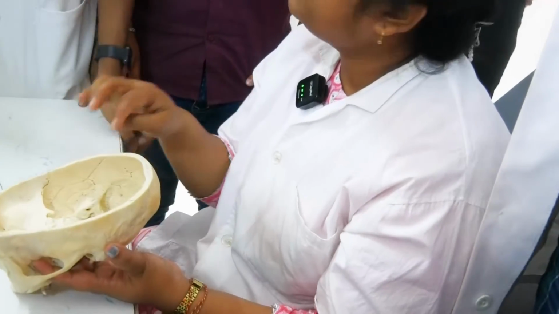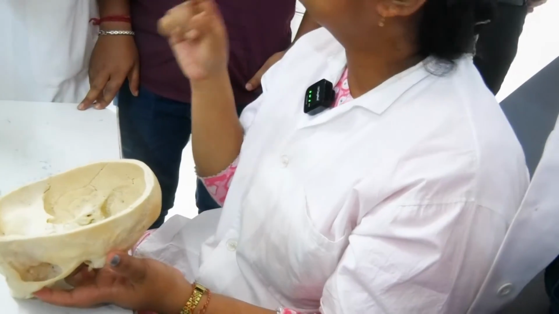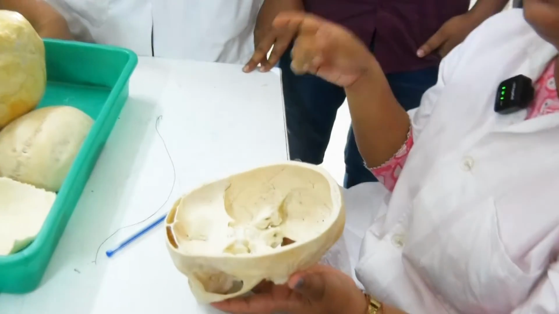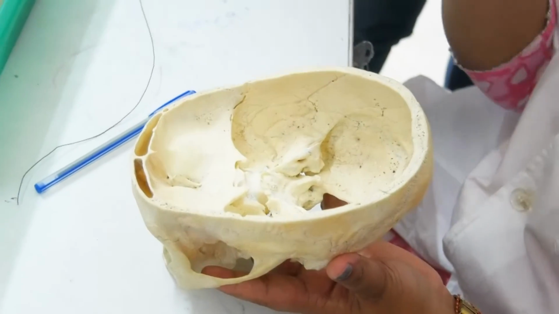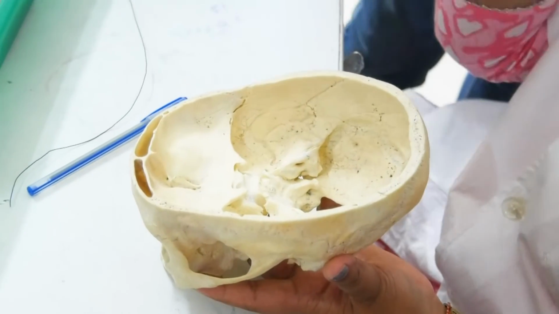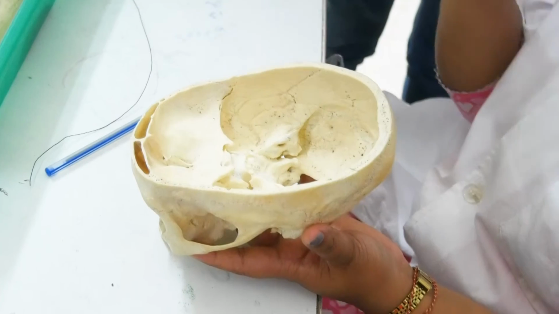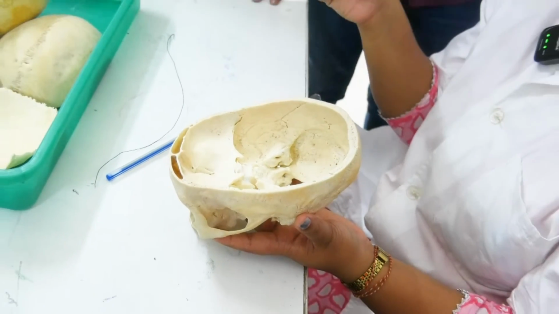You have to know the contents of the superior orbital fissure: third, fourth, sixth nerve, the superior ophthalmic vein, and the branches from the ophthalmic division of the trigeminal nerve. LFT: lacrimal, frontal, nasociliary.